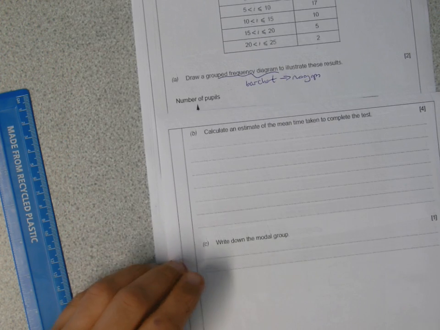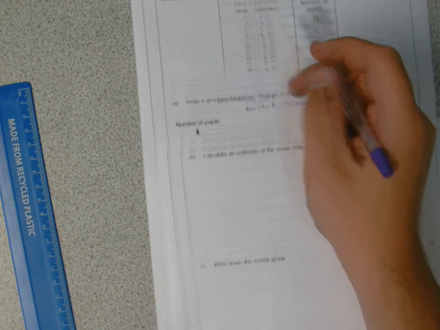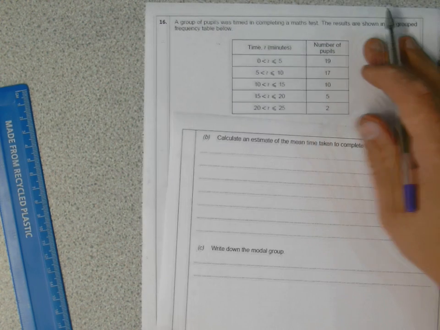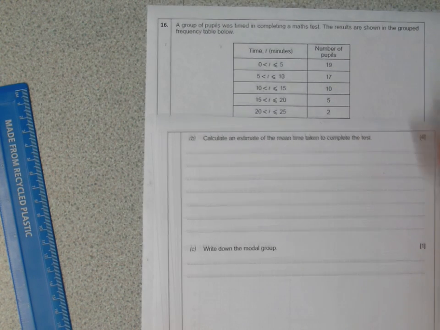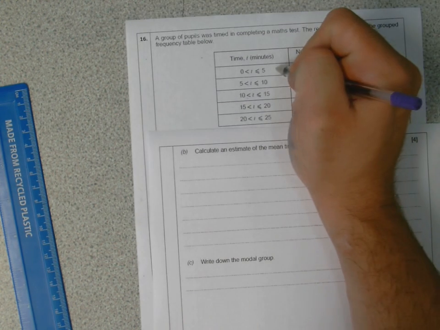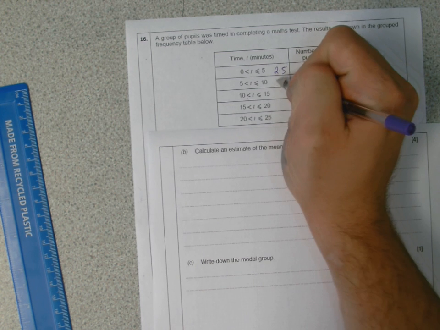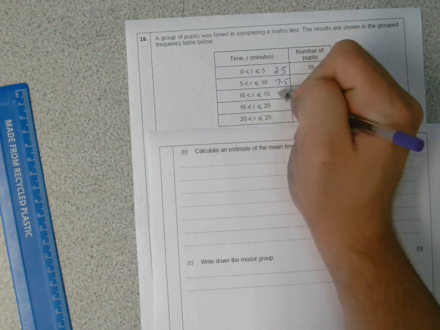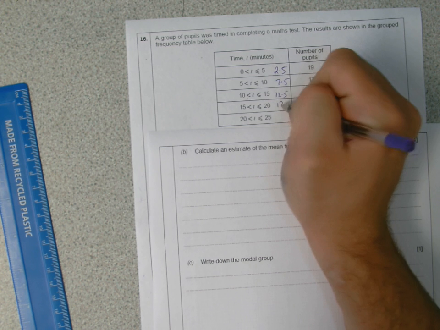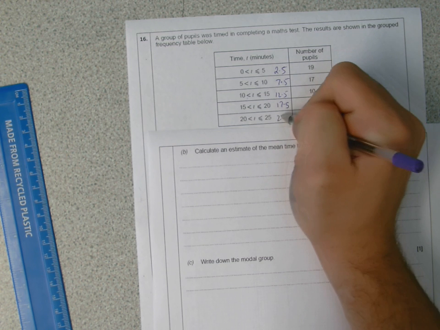Part B then, it says calculate an estimate for the mean time. When you work out a mean from a table, it's an estimate, and you need to take the midpoint values. The midpoint there is 2.5, there is 7.5, there is 12.5, there is 17.5, and the midpoint there is 22.5.